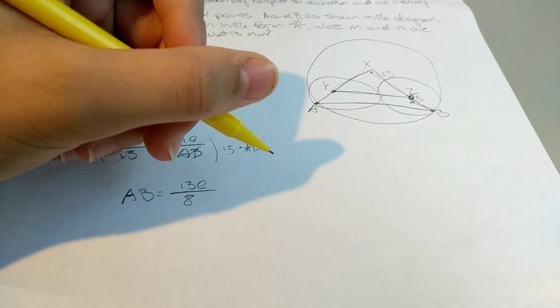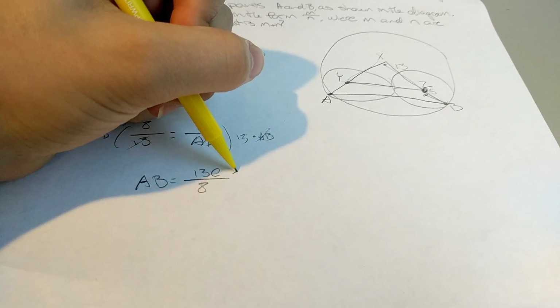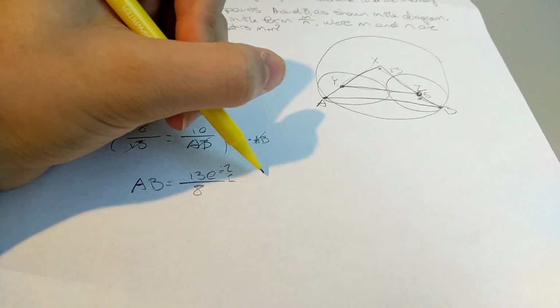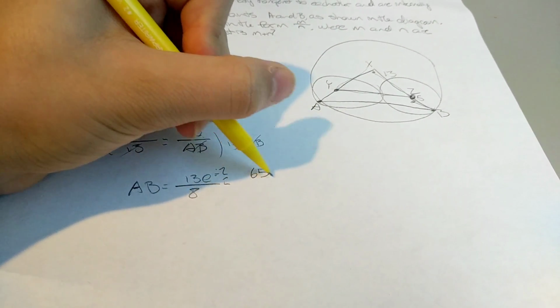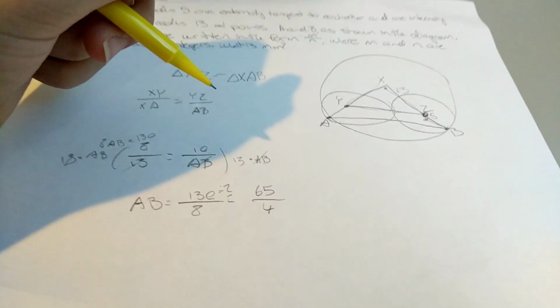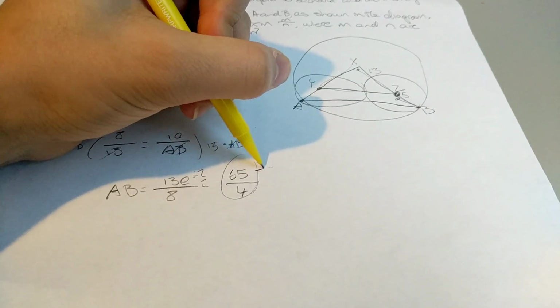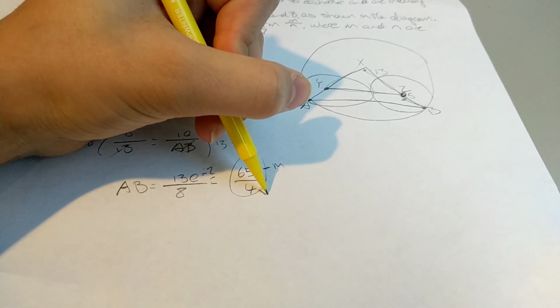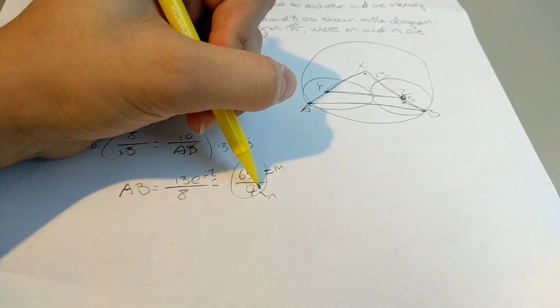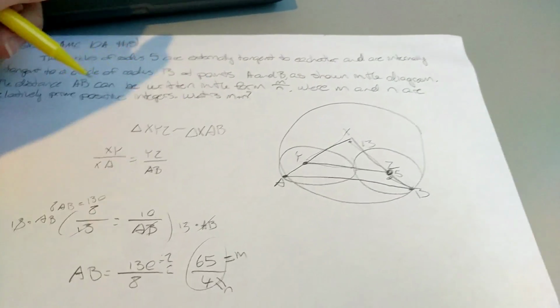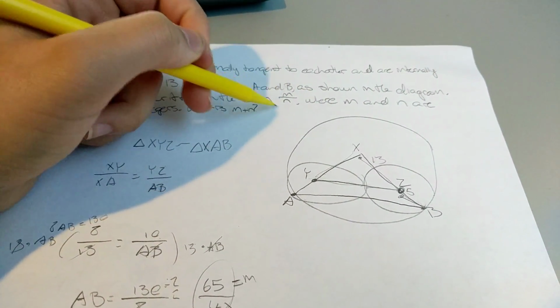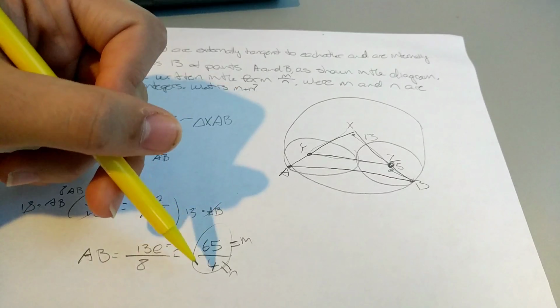So we can divide this by 2 on both sides, and you get 65 over 4. So now these are relatively prime positive integers, so 65 is going to be m, and 4 is going to be n. Just like it says in the problem over here where AB is m over n.